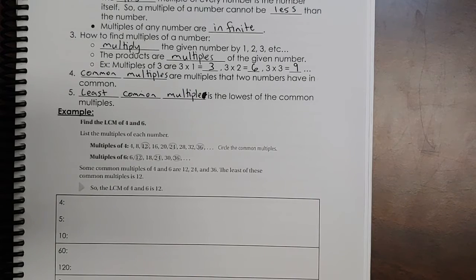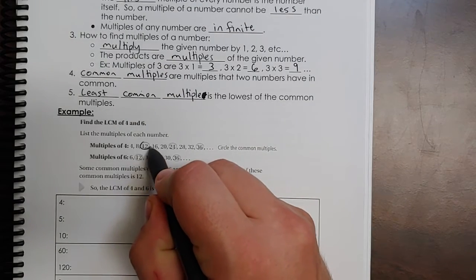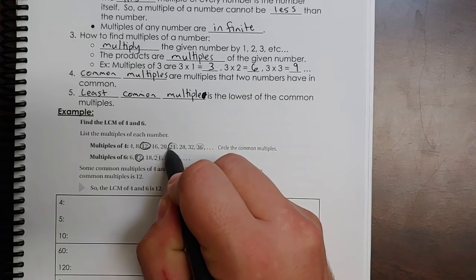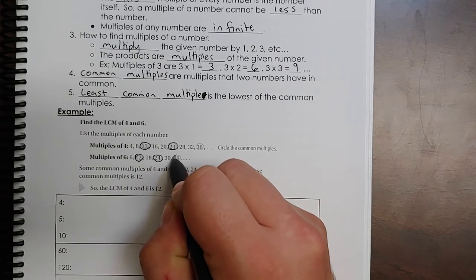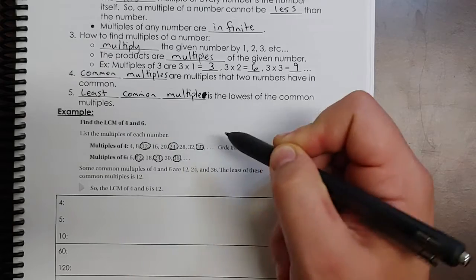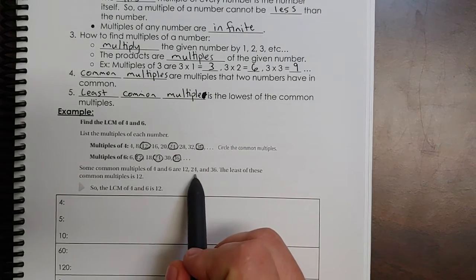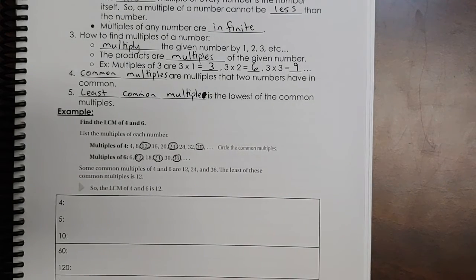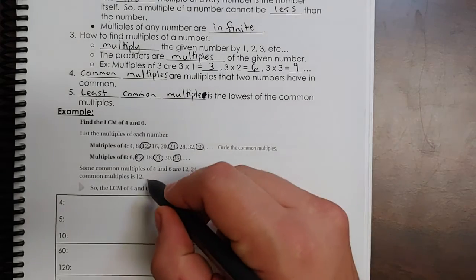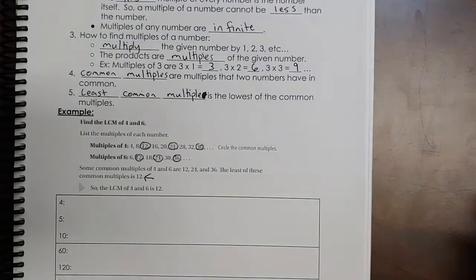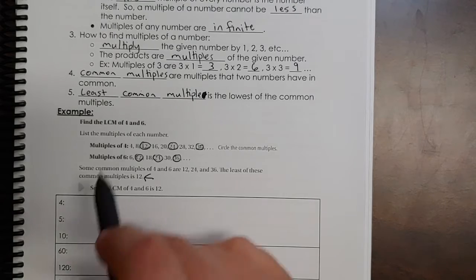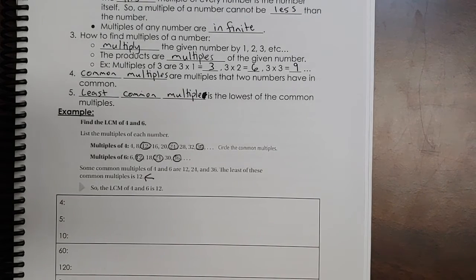So what we do is we circle the ones that they have in common. They both have 12, they both have 24, and they both have 36. So some of our common ones we have right here, 12, 24, and 36. The least of these common multiples is 12. 12 is the smallest of these numbers, so it is our least common multiple. So the least common multiple of 4 and 6 is 12.